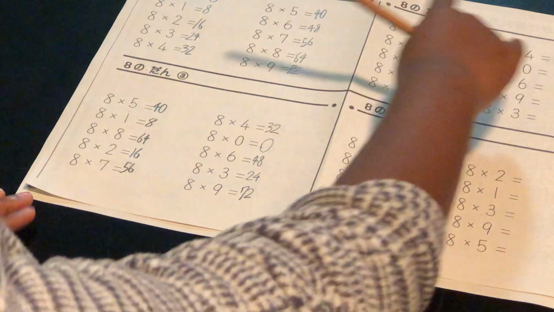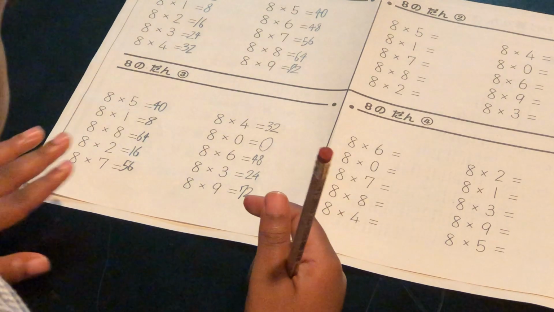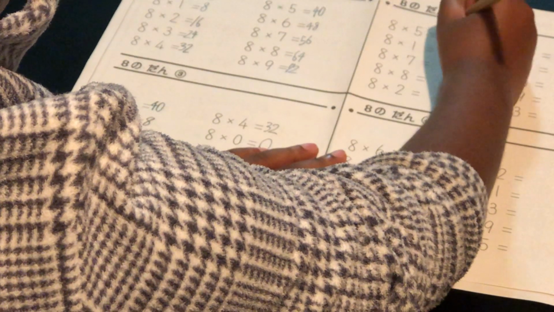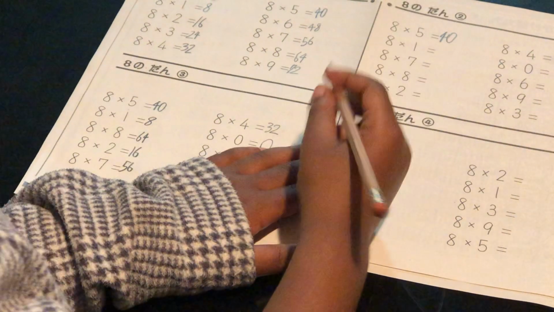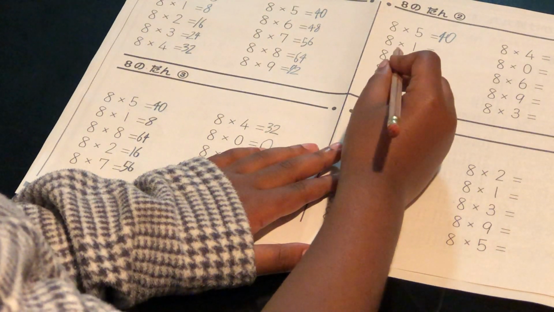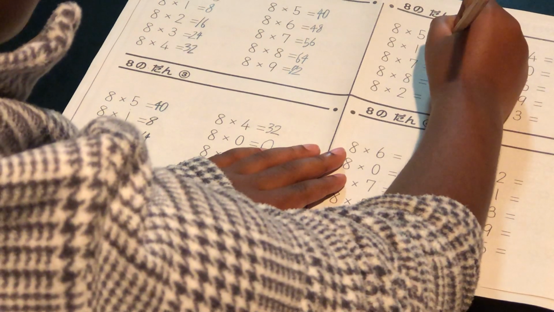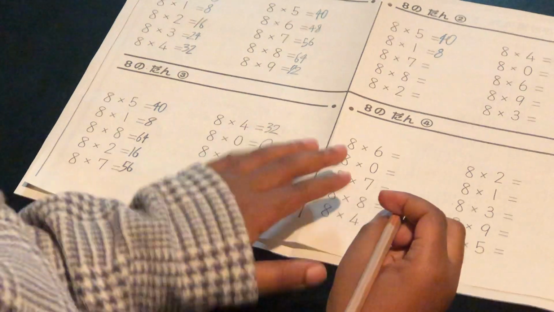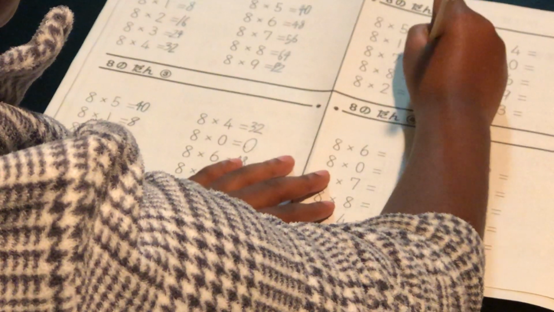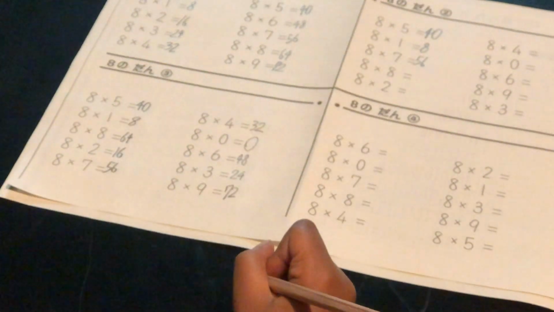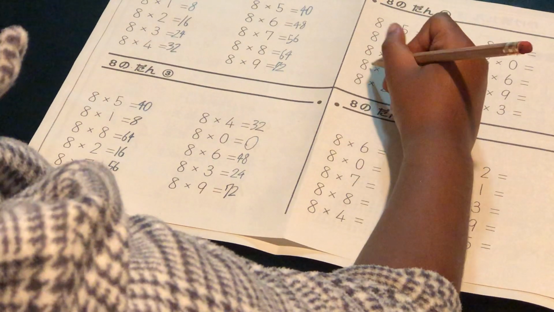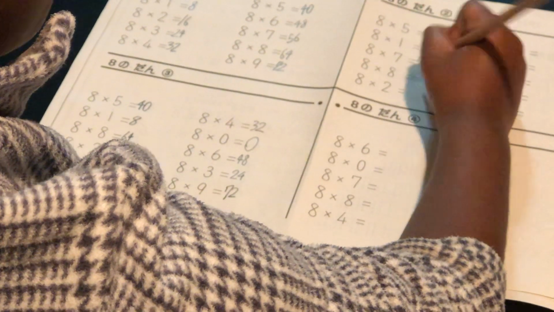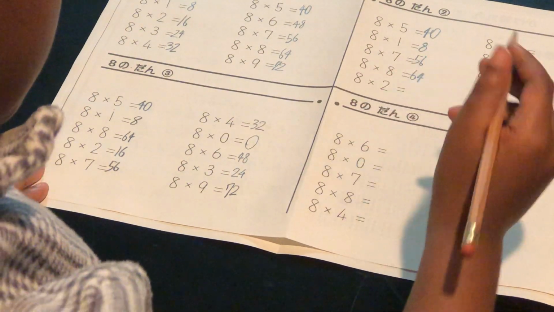Now let's go to this part. 8 times 5? Yeah. 40. 8 times 1? Yeah. You're correct again. 8. 8 times 7? 56. 8 times 8? You're correct again. 64. 8 times 2?